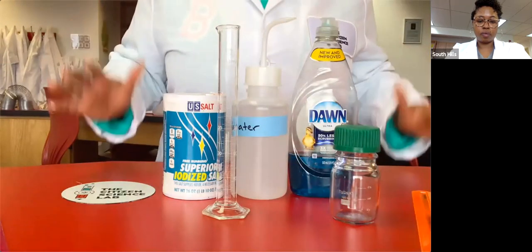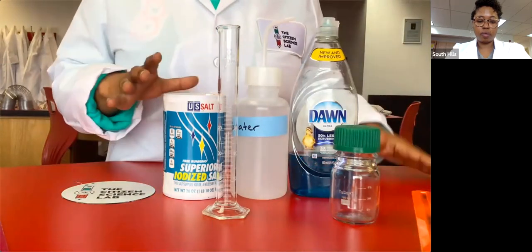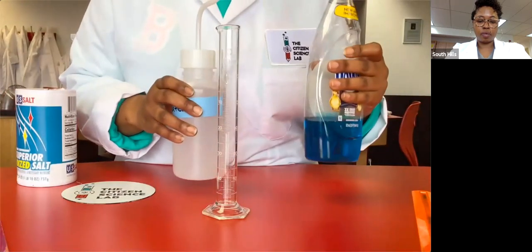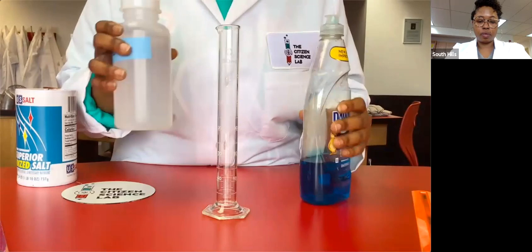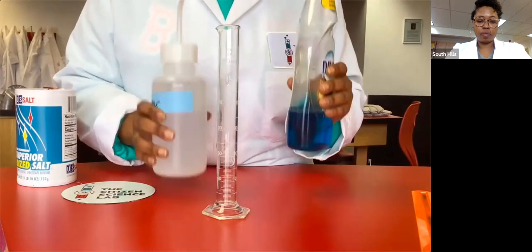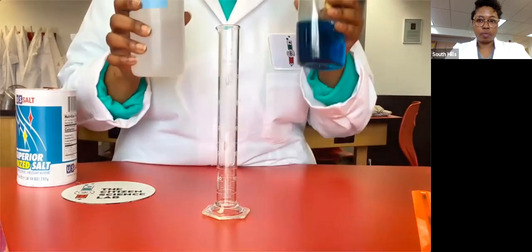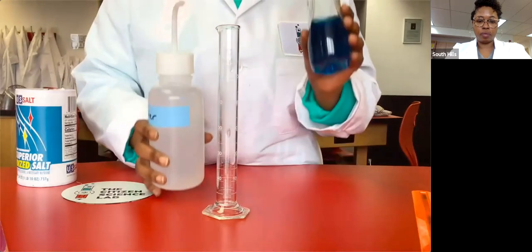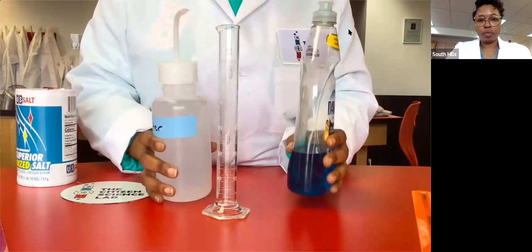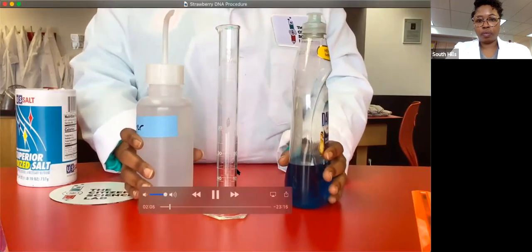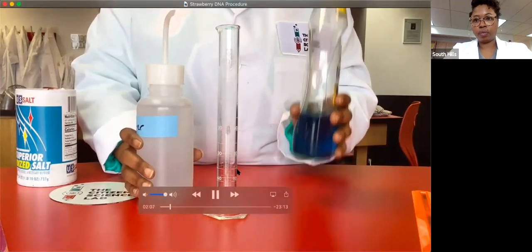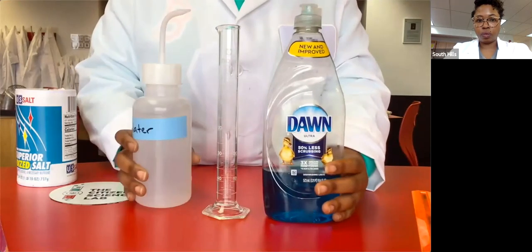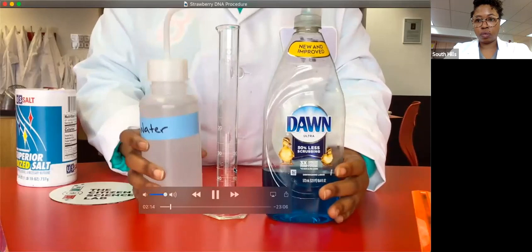All right, let's make our lysis buffer. So your lysis buffer is mainly dish detergent or soap and water. And we're gonna mix our soap and water in a 9-to-1 ratio, meaning that you have 9 parts of water and 1 part of dish detergent. So for today, I'm going to do 1 milliliter of dish detergent to 9 milliliters of water.